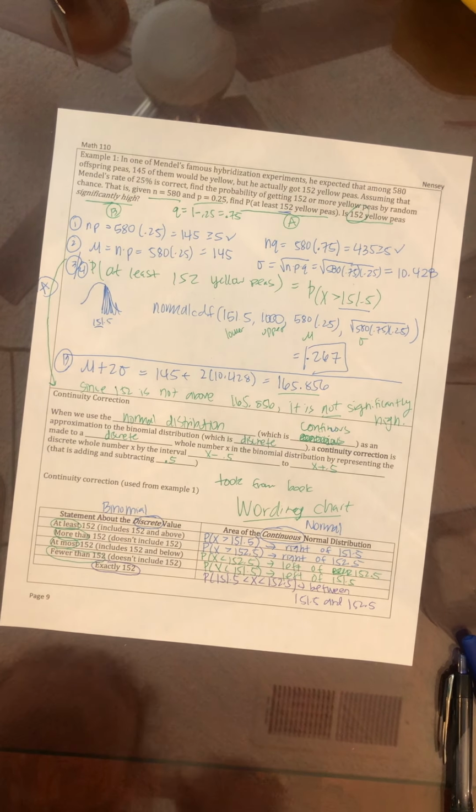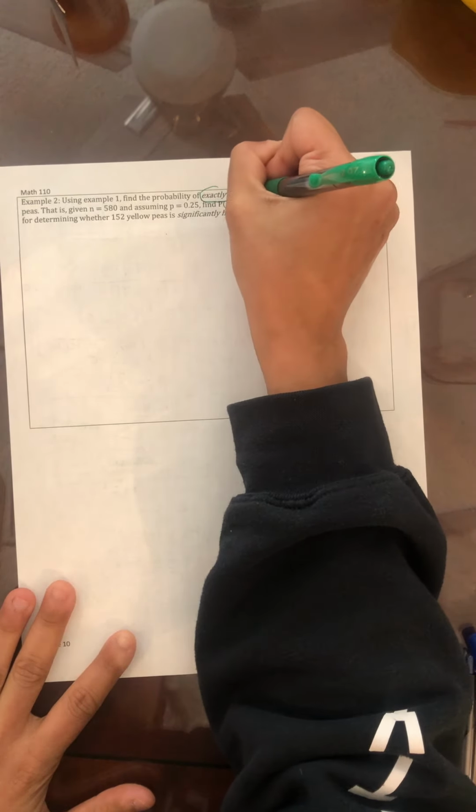All right, we got one more example, and then that's the end of our notes. Okay, so our last one, you have all of the space. This bottom part, I didn't have more notes, so if you need to write bigger, you can. So it says example 2. Using example 1, so same part, finding the probability of exactly, so this time we're changing it to exactly 152 yellow peas among the 580 offspring peas. That is, given 580, assuming that p is 0.25, find the probability of exactly 152 yellow peas. Is this result useful for determining whether 152 yellow peas is significantly high?